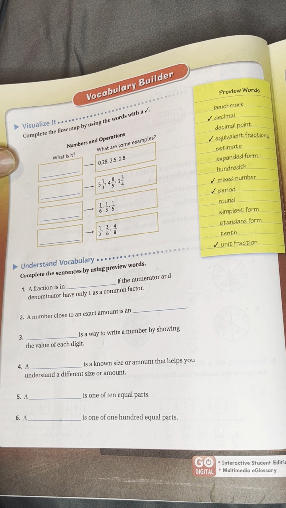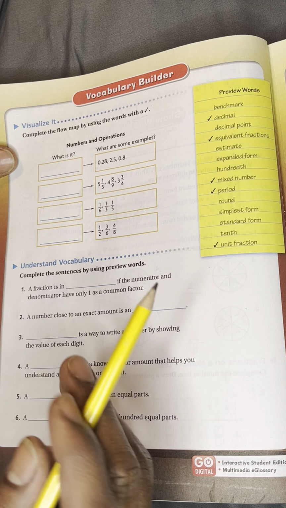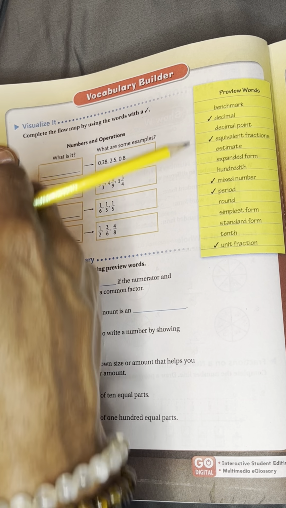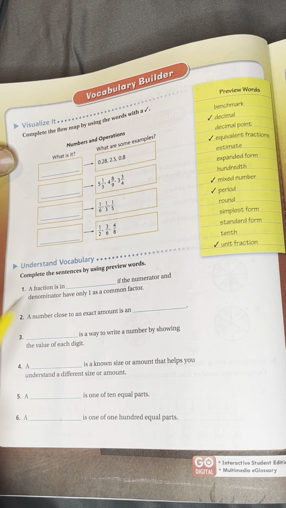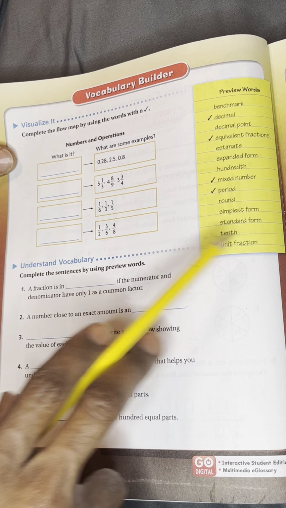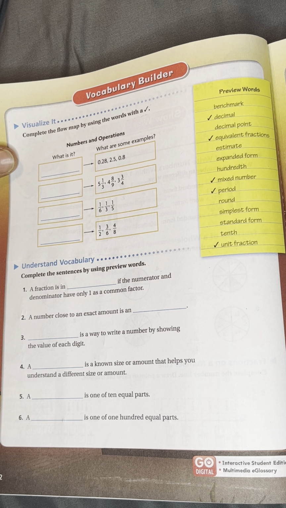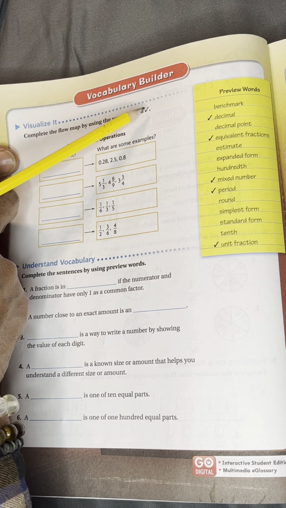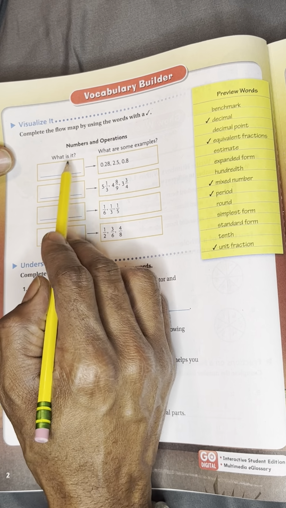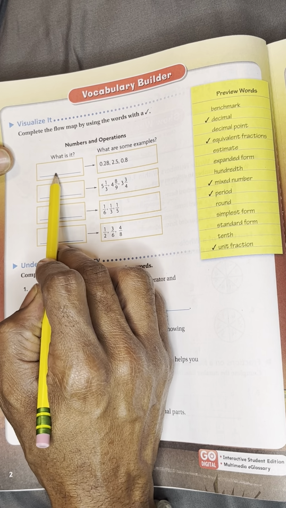So, let's go down and see what we do here. We have 6 blanks here. We're also filling in these sentences with the words, but it's 6 here and more than 6 checks. So I'm sure we could use other words besides the check. This one was only specific with the check. So, numbers and operations. What is this?